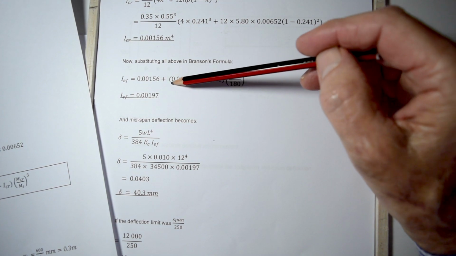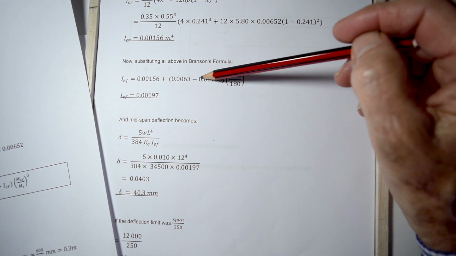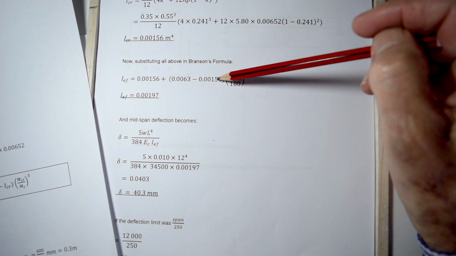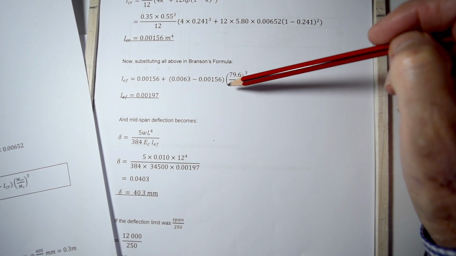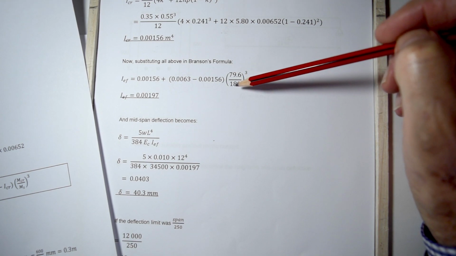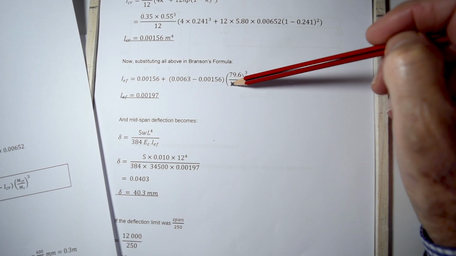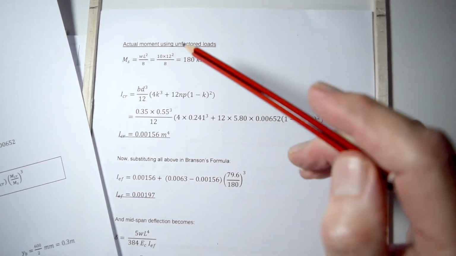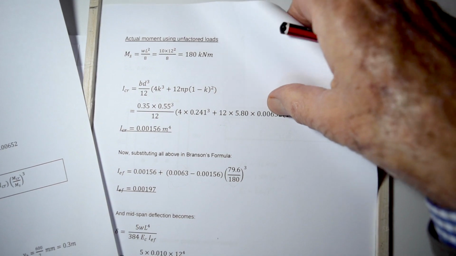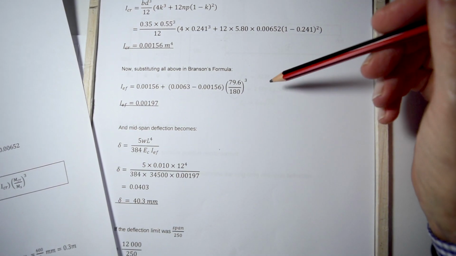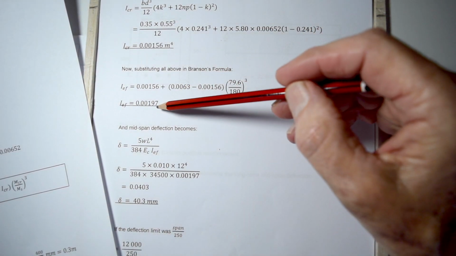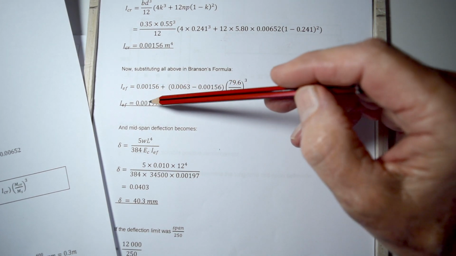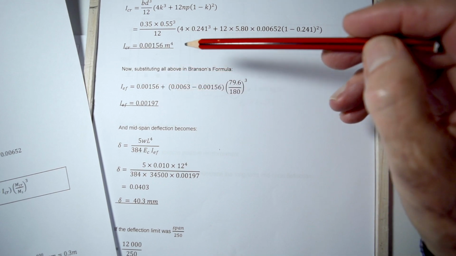Quite a big difference between the gross inertia and the cracked inertia. The cracks actually reduce it considerably, as you can see. Multiplied by the cracked moment divided by the actual moment using unfactored loads, which we had up at the top of this page there, 180 kilonewton meters. All of that cubed gives us an effective inertia through that computation of 0.00197.